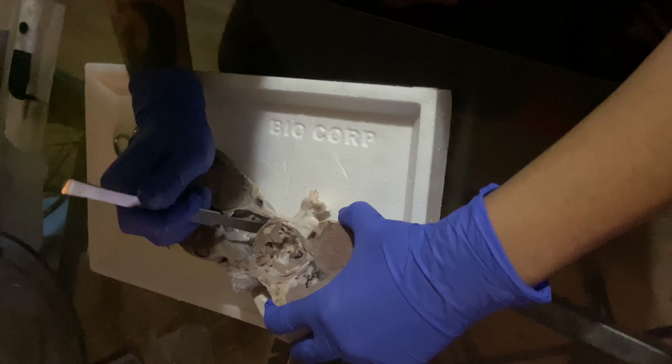You also have three layers. You have the epicardium, this thin epicardium, and then this thick myocardium, and then you have a very thin layer on the inside, which is the thin endocardium. So three layers of the heart.